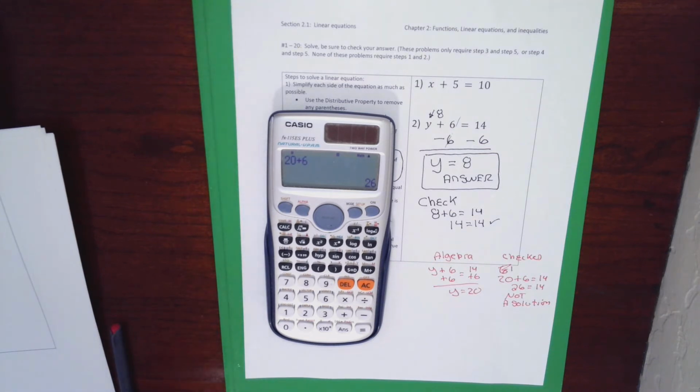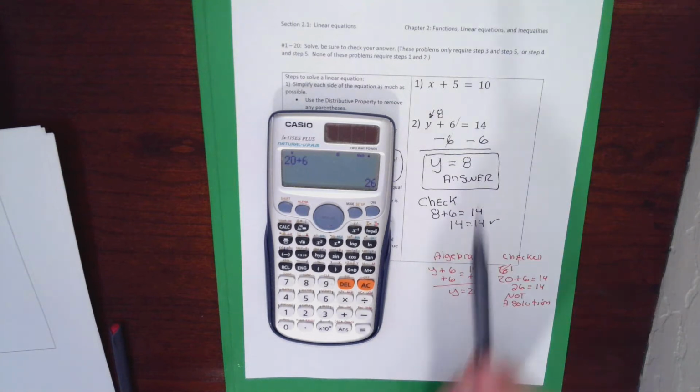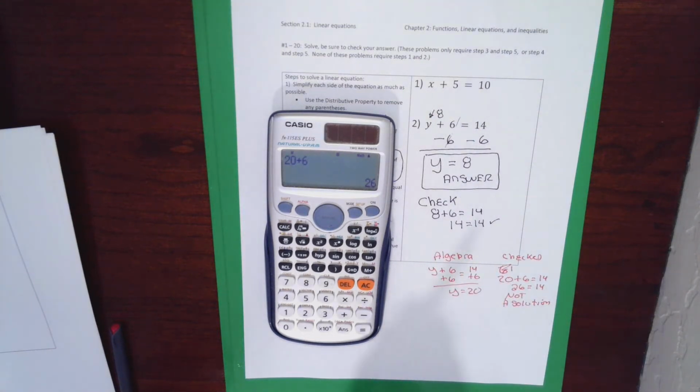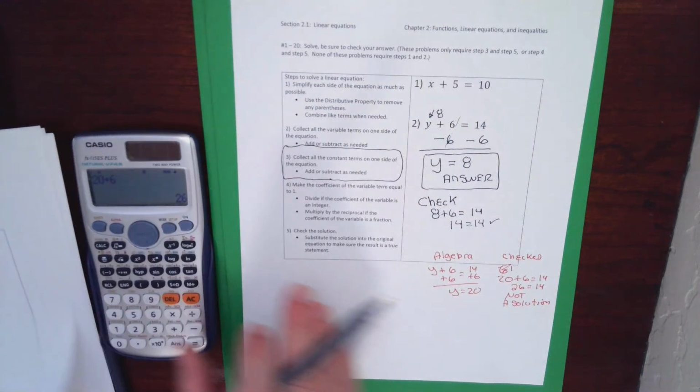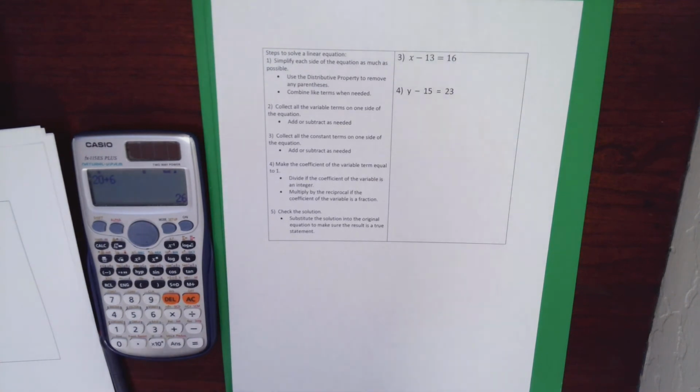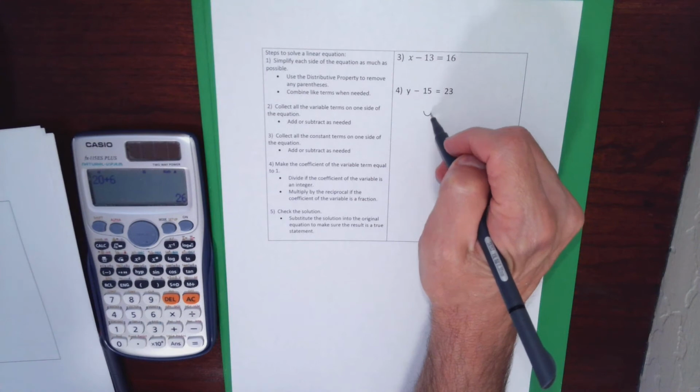So for the first few problems, they're just a variable with a number added or subtracted from it, and I can solve those with one step. If a number is added to a variable, I subtract it. If a number is subtracted, I add it. So 3 and 4 are one-step problems. I'm going to do my algebra for 4.